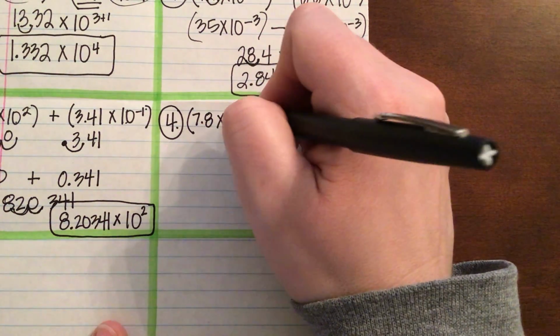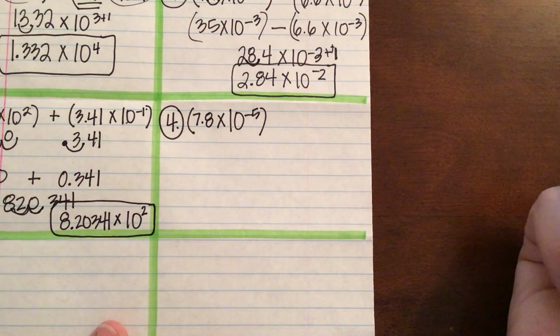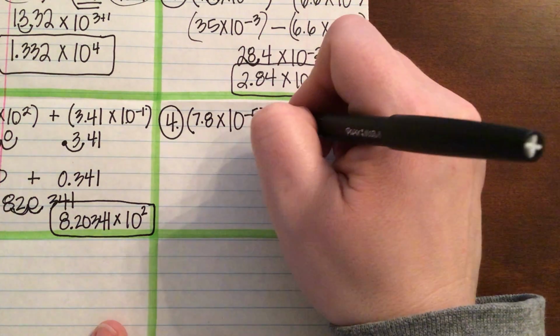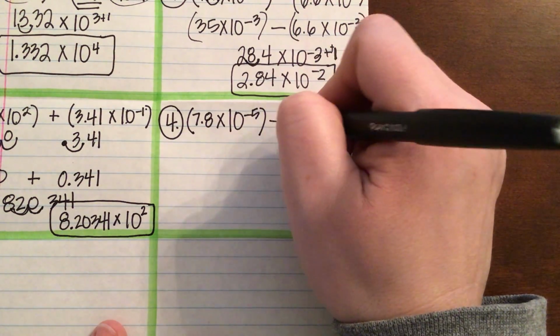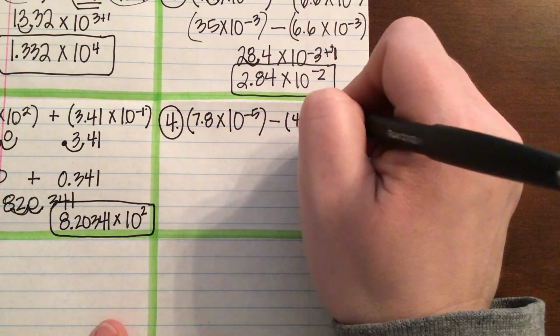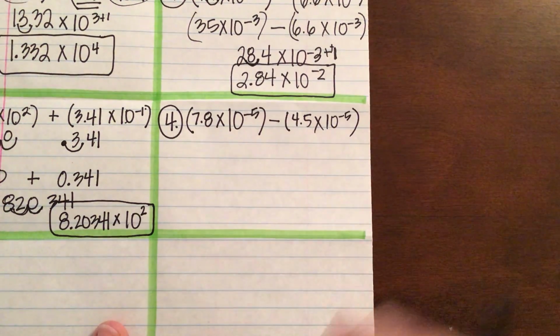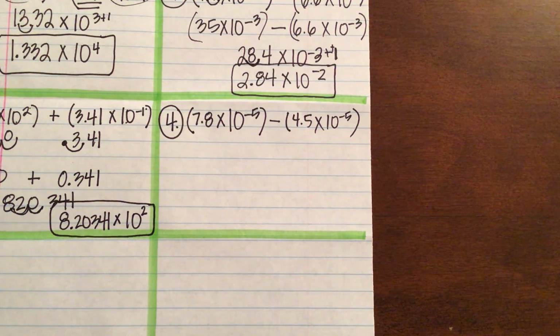7.8 times 10 to the negative 5th minus 4.5 times 10 to the negative 5th. These exponents match. Since these exponents match, I don't want to take all of that time to rewrite it, do the math, get an answer, and rewrite the answer.